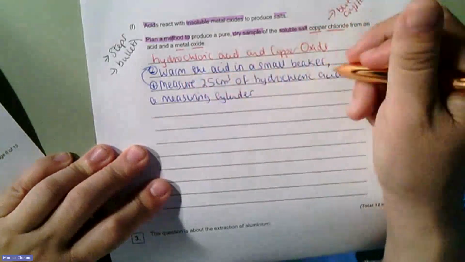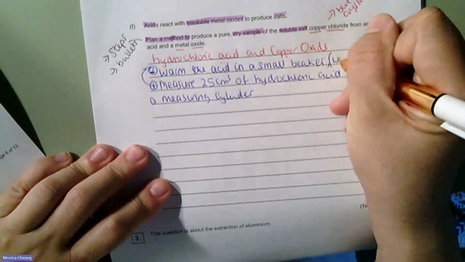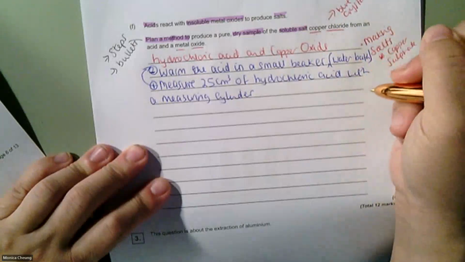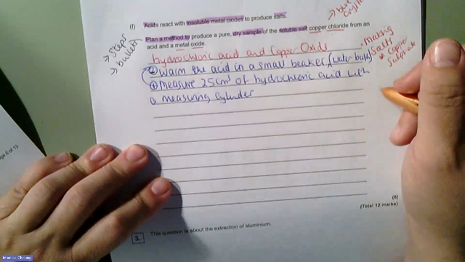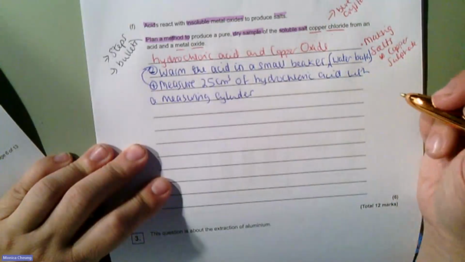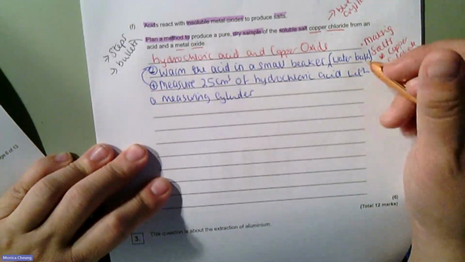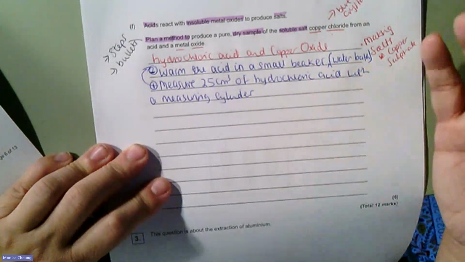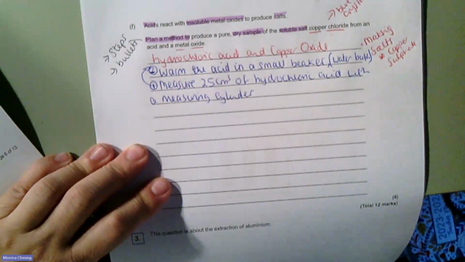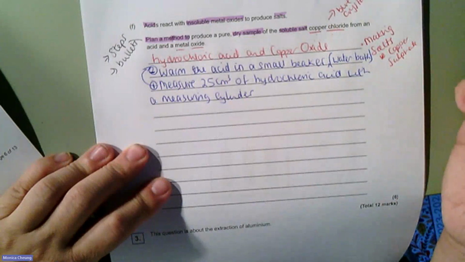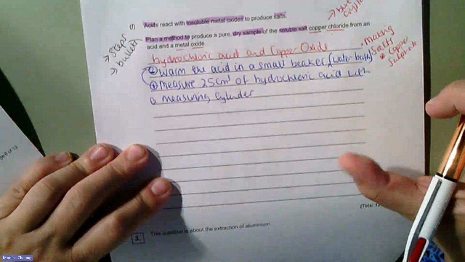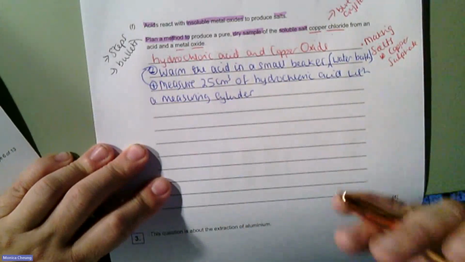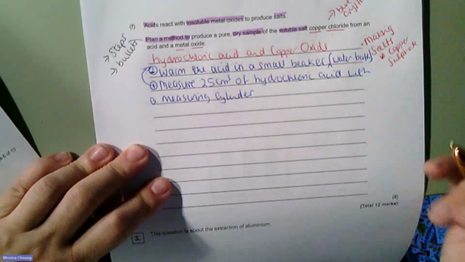So warm the acid in a small beaker. We're going to say water bath. In a water bath. You can heat it over a Bunsen as well, if you wish, with tripod and gauze. But you get the same effect just doing it in a water bath. So kettle of hot water into a beaker and then measure out your 25 mils into like a boiling tube and then place it into the hot water bath. You just need to warm it a little bit just to promote the reaction.